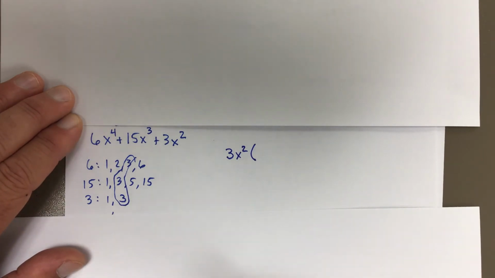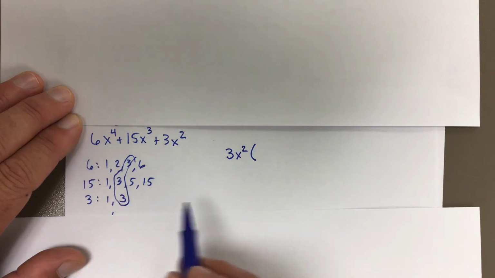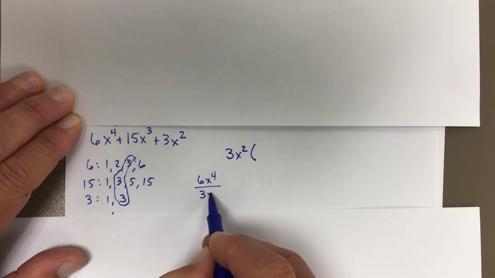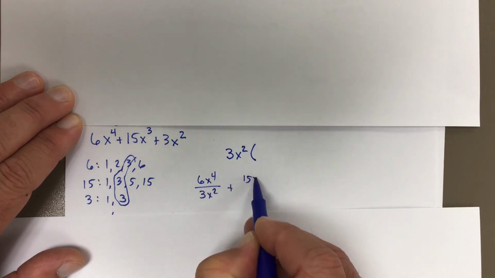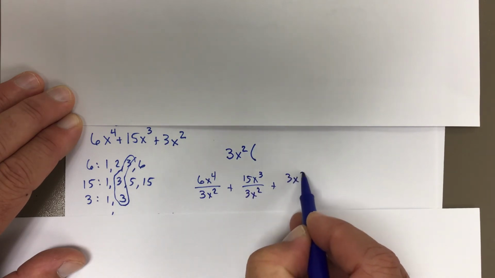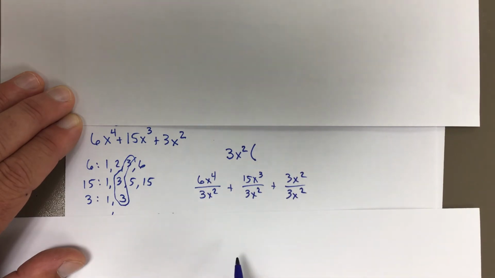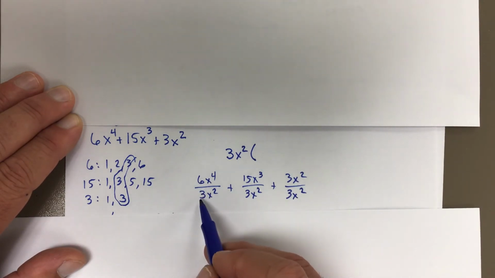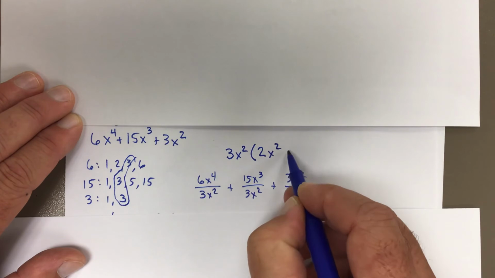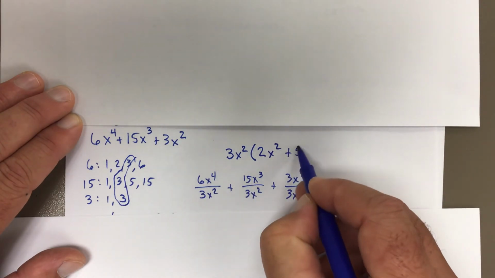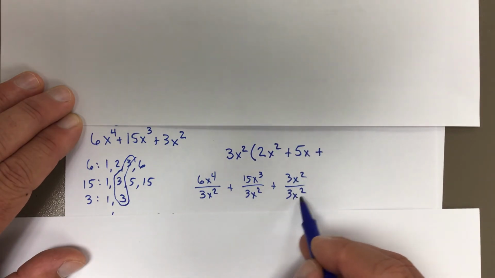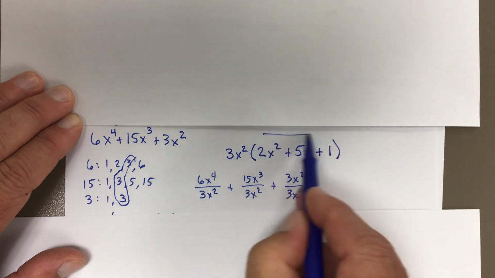So now comes the division. That's what you have to remember, that we're dividing. So again, for some of you, you're going to have to write this down. Some of you possibly do it in your head. Hopefully, as we get better at it, all of you can do this in your head and do it well. Okay, so 6 divided by 3 is 2, and 4 minus 2 is 2. 15 divided by 3 is 5. 3 minus 2 is 1. And then anything that's divided by itself is 1. So then there's my answer.